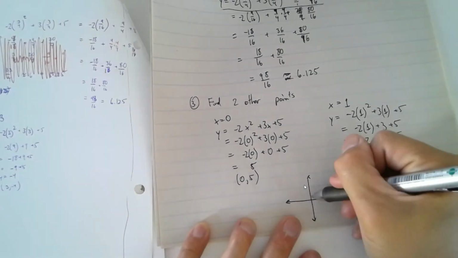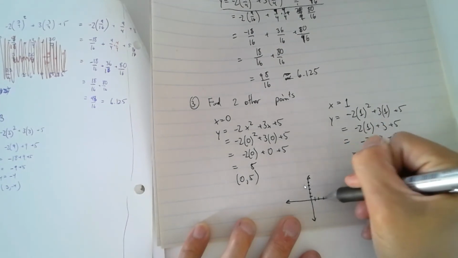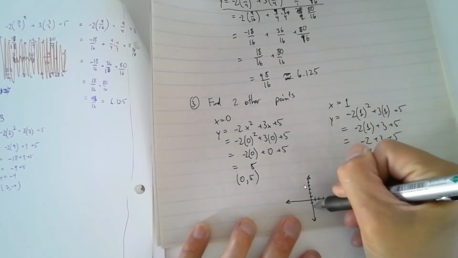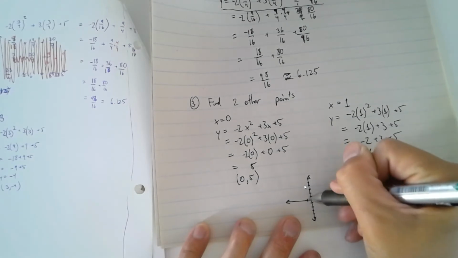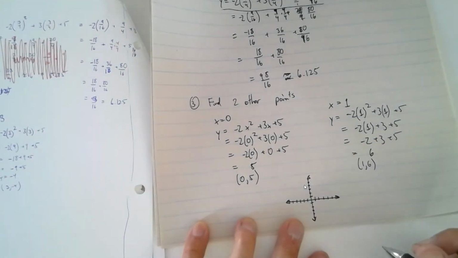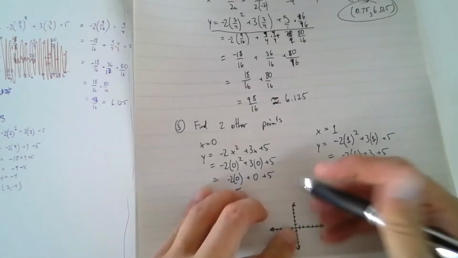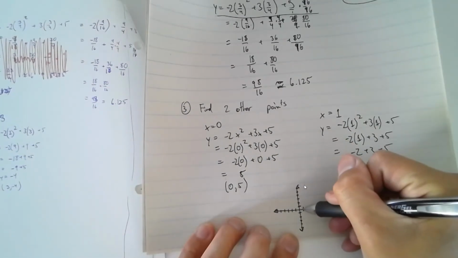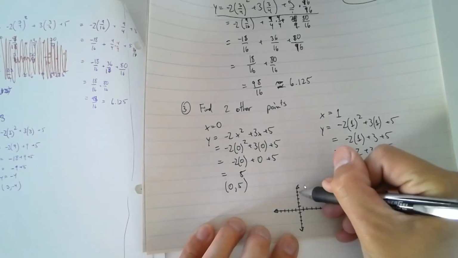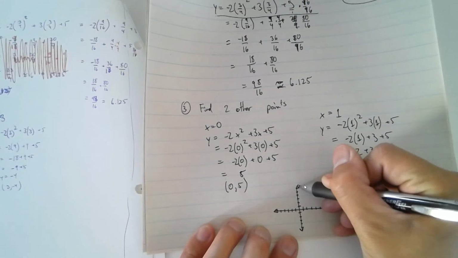So let's do equal increments: 1, 2, 3, 4, 5, 6. 1, 2, 3, 4, 5, 6. 1, 2, 3, 4, 5. 1, 2, 3, 4, 5, 6. Okay. It's really hard to graph the vertex, so I'm going to try my best just to do it by eye. So it's not exactly at 1, but it's at 1, 2, 3, 4, 5, 6. It's a little bit above 6 here. So I'm going to say the dot is right there.